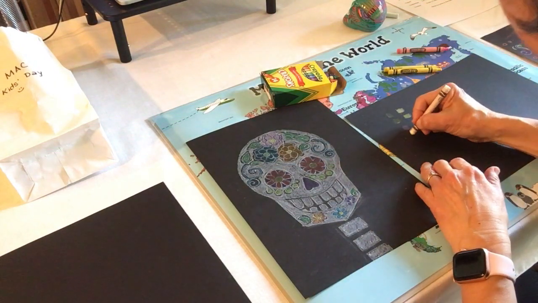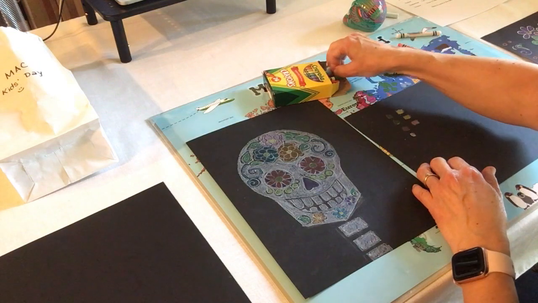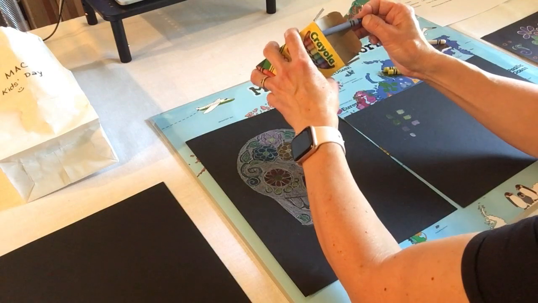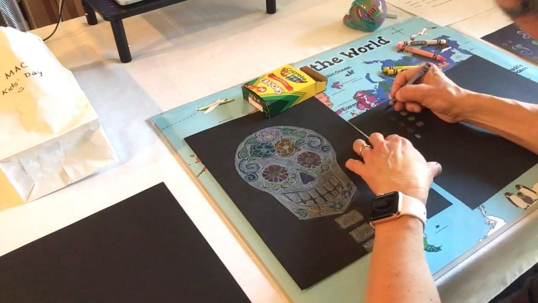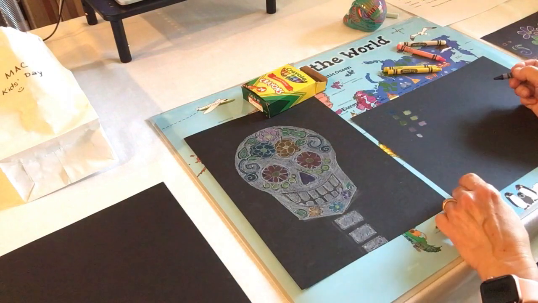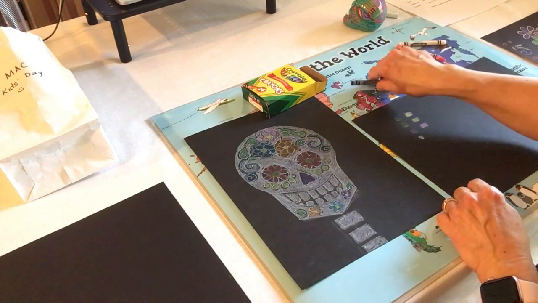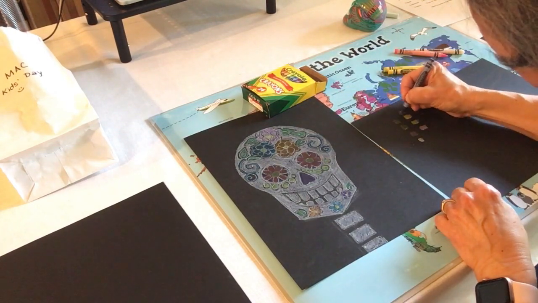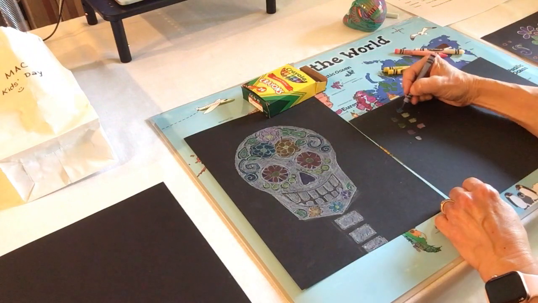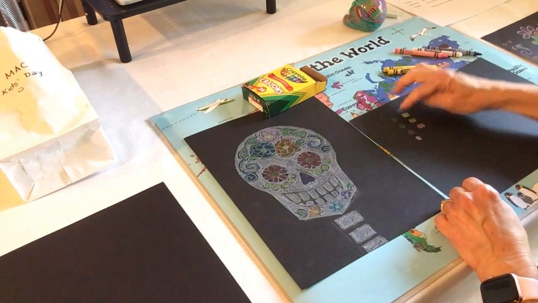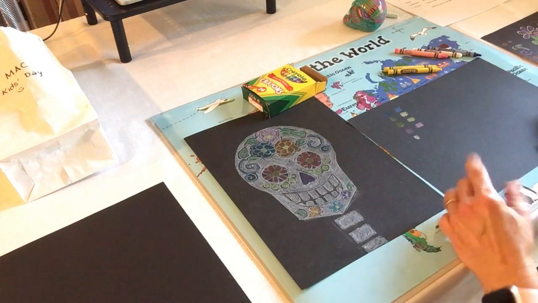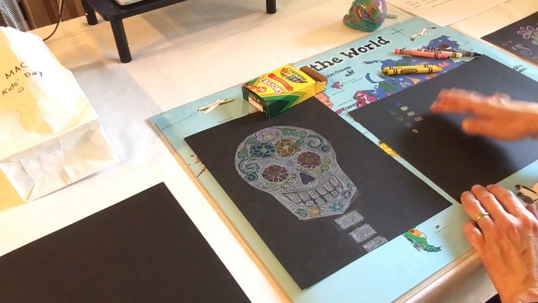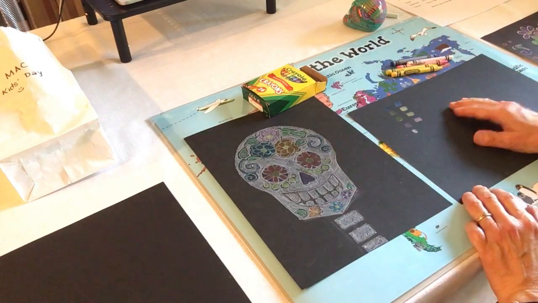And if we go with a darker color, something that normally would show up well on white paper, let's go with blue. Okay, that's not going to show up very well on black, right? Because it's dark like blue. But again, if we put down white first and then go over it with the blue, you'll see how nicely the white really makes the true color of the crayon show up, because it allows the color to show through. So use that white crayon.